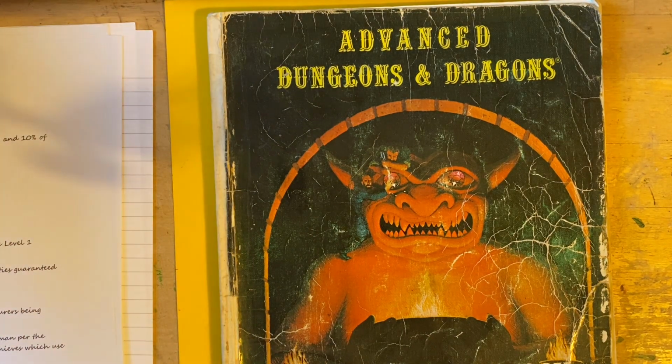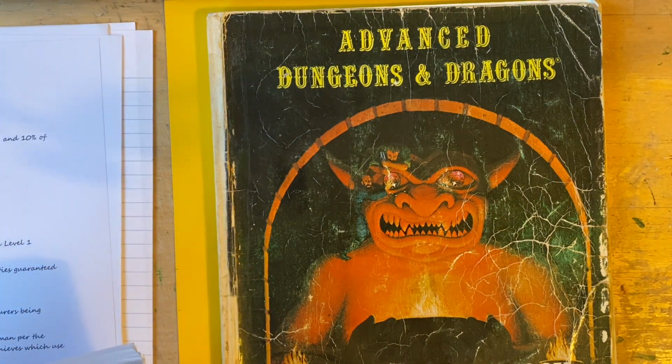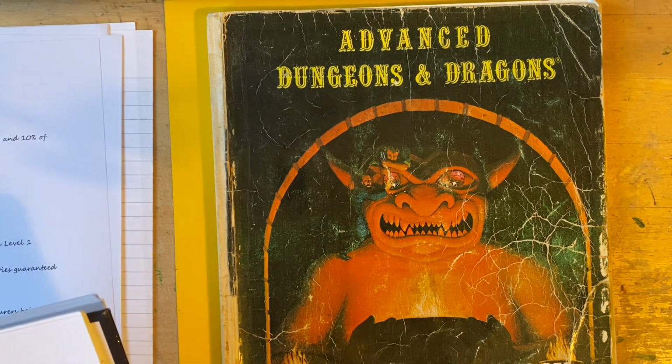In this session we're going to discuss what I alluded to in the first one, which was step 4, the creation of player characters.